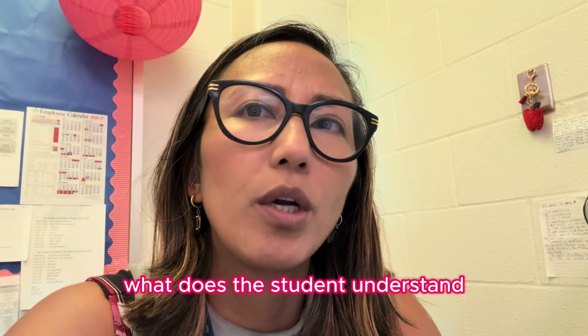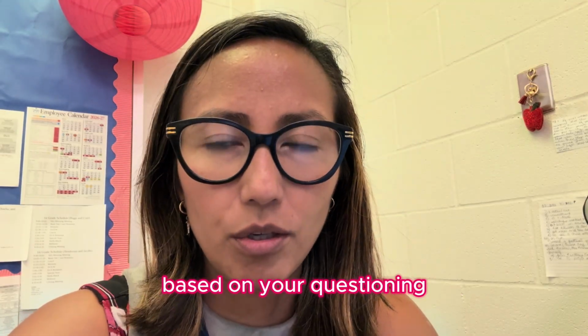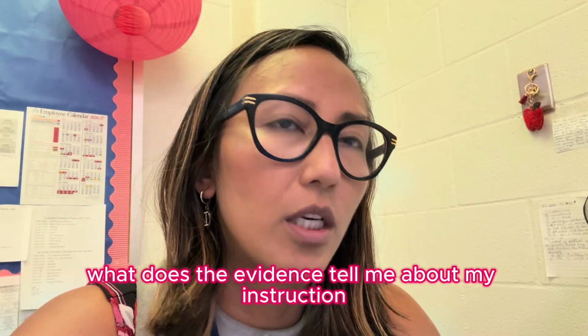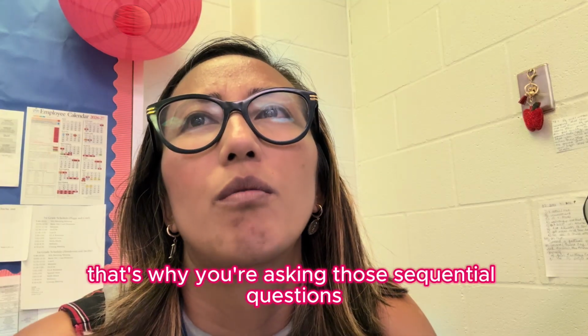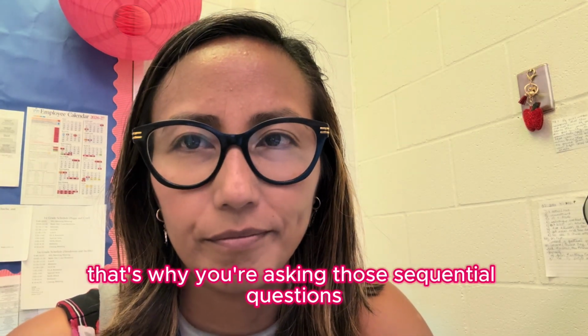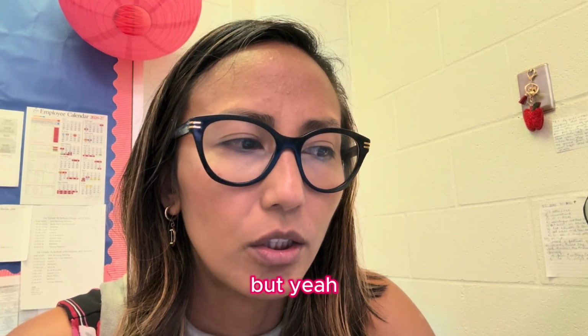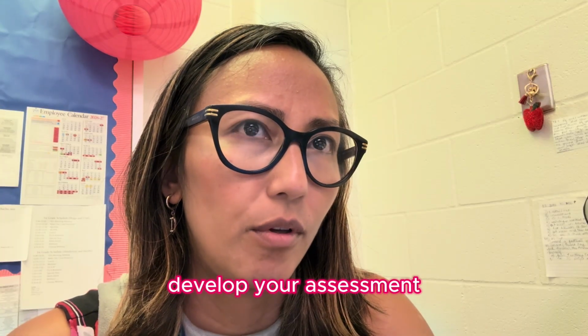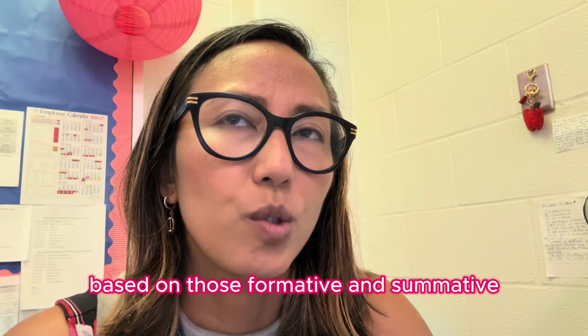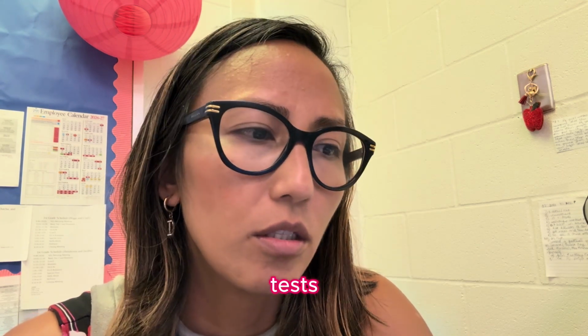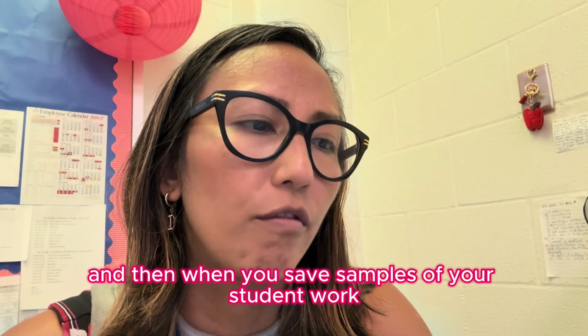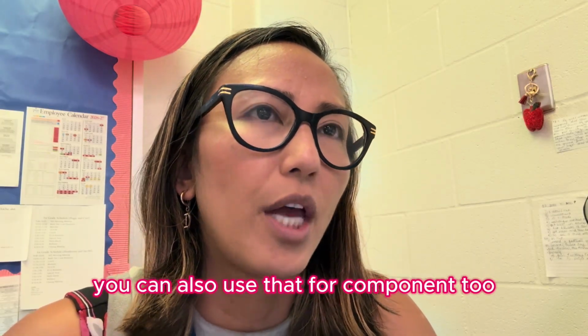So you're trying to show, what does the student understand? What can the student do independently based on your questioning? What does the evidence tell me about my instruction? And where is the student experiencing difficulty? That's why you're asking those sequential questions. But yeah, develop your assessment based on those formative and summative tests. And then when you save samples of your student work, you can also use that for component 2.